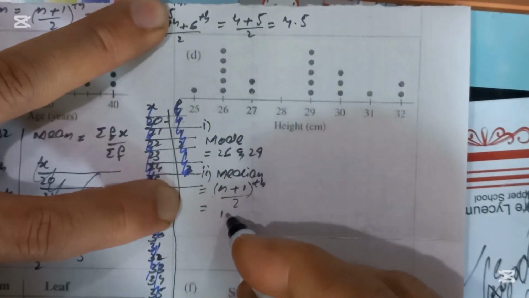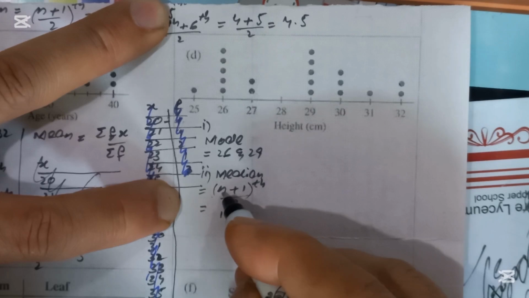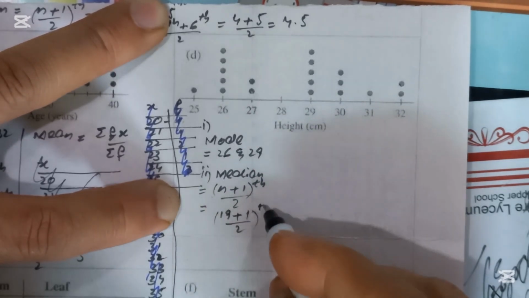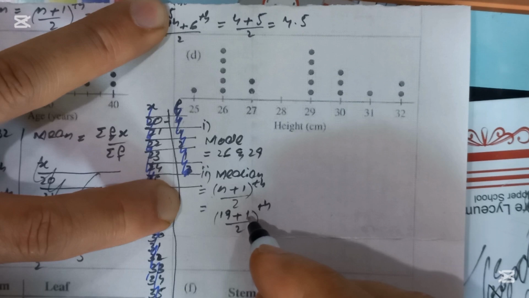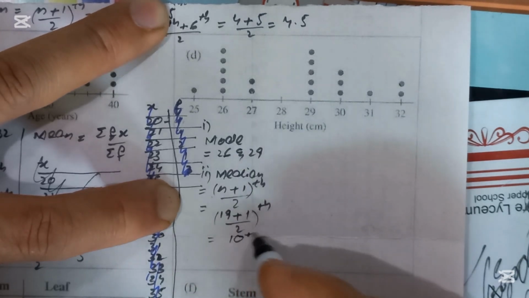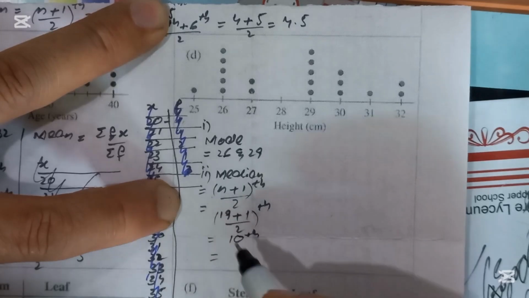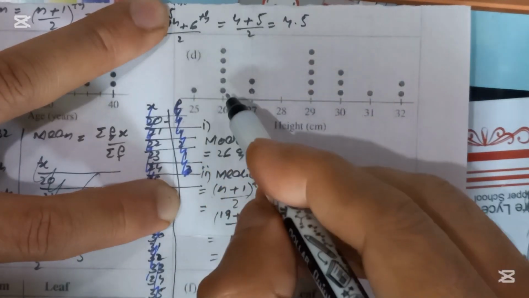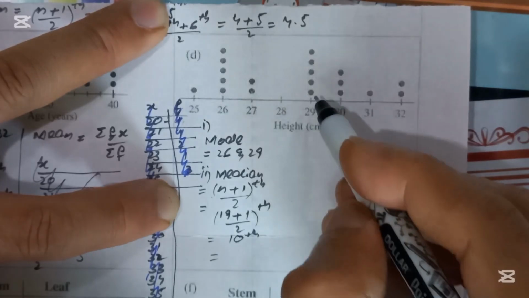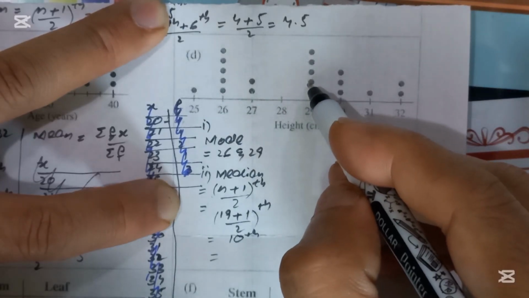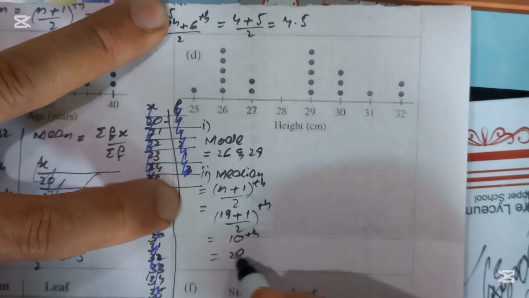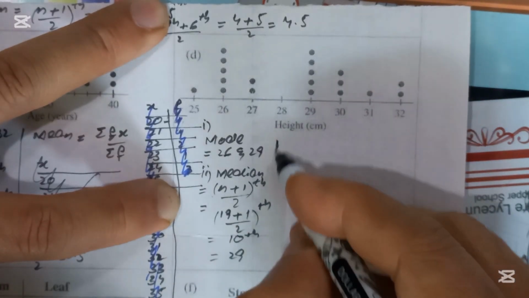So 19 will be placed in place of n. 19 plus 1 is 20, divided by 2 will be the 10th term, and we will count the 10th term from here: 1 2 3 4 5 6 7 8 9 10. So the 10th value is 29. So 29 is the median.